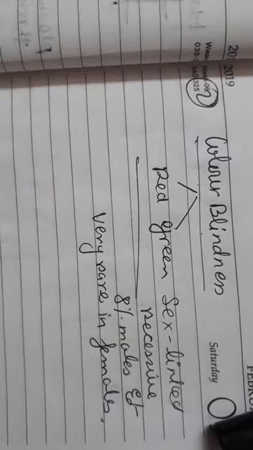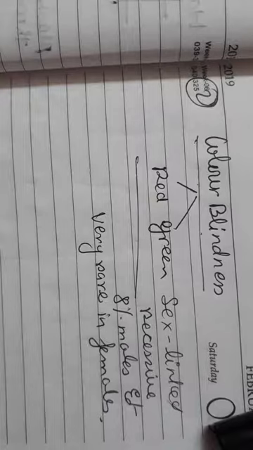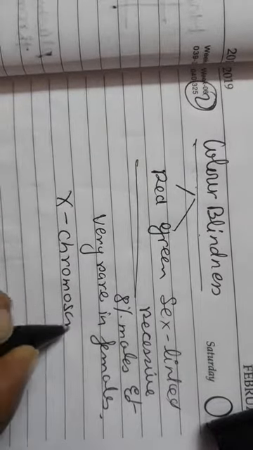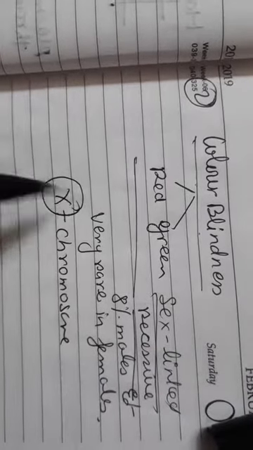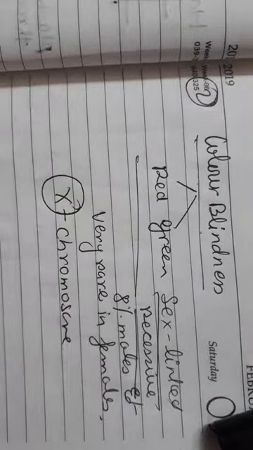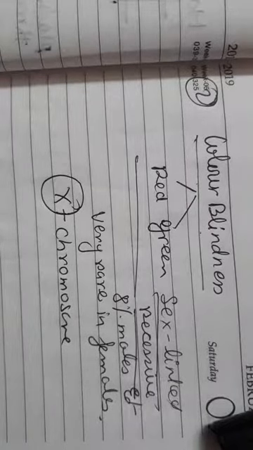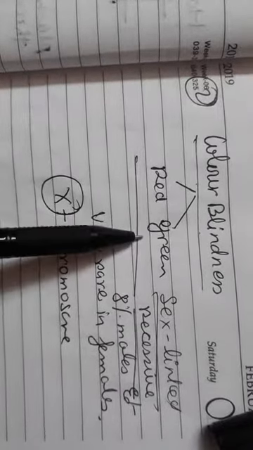So this is rarely seen in females but often seen in males, and that is also just 8%. It is located on the X chromosome. As this is a sex-linked recessive character, definitely it is going to be on the X chromosome, right? So in this, a person generally has a problem differentiating between the red and green color.